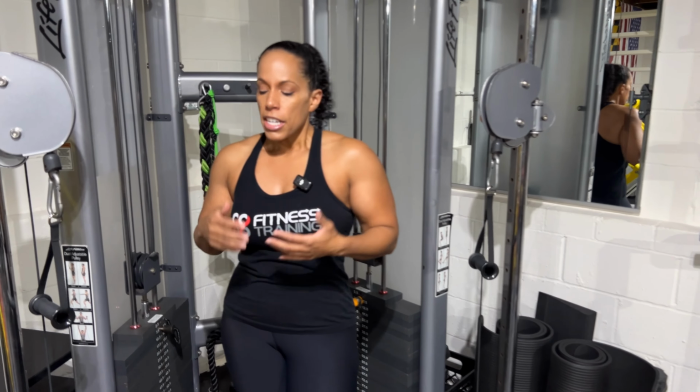In this case, they're probably not my preferred one to do, just because on the cable crossover, you can move a lot more weight. And so the more load you have while stretched, probably the better. But if you're talking about pure stretch across those pecs, you are getting really deep stretch. So it's a really great one, nevertheless.